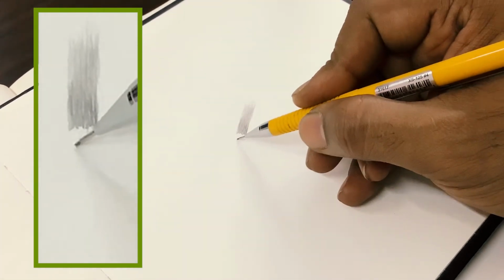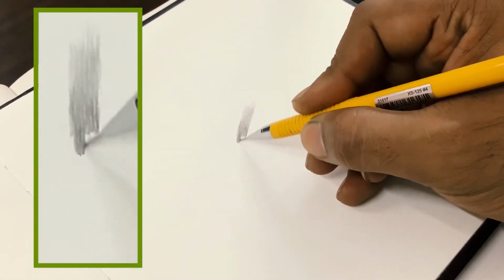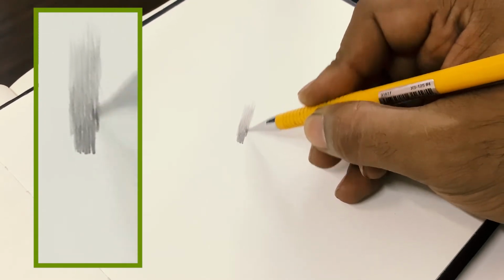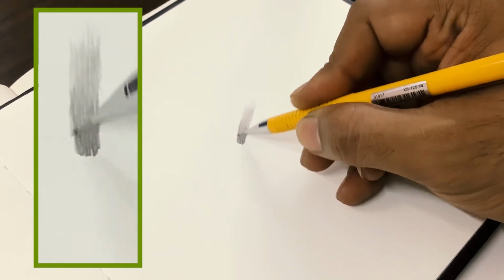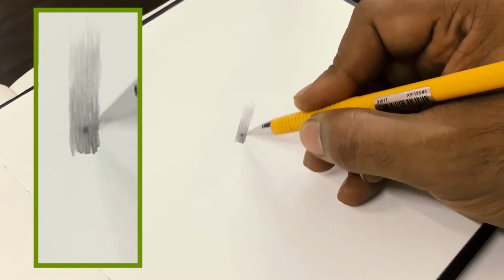Still, it's pretty much smooth, a little bit more pressure. And I think I've already got my darkest tone from my 2B. I can't push it any longer. I'll take my 4B.